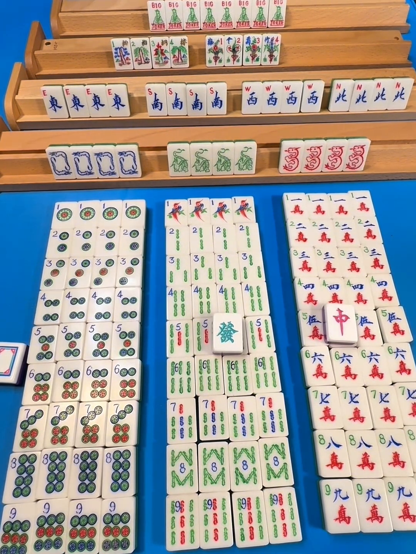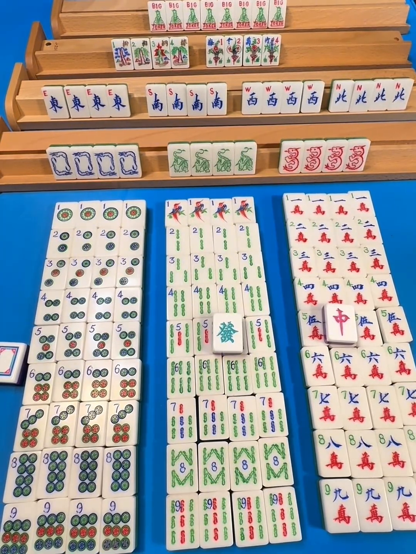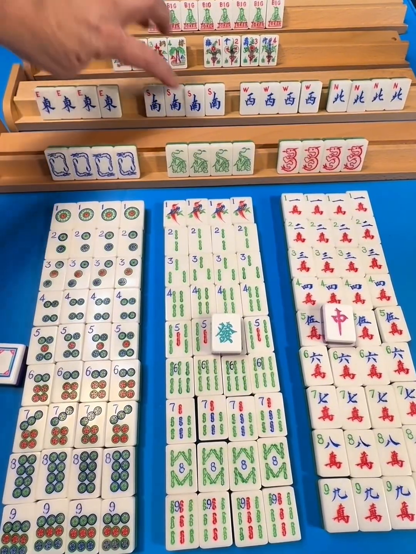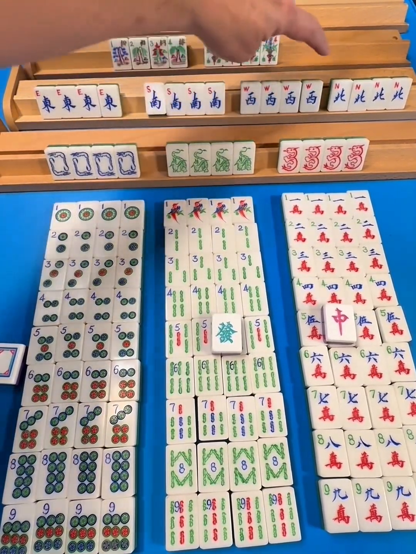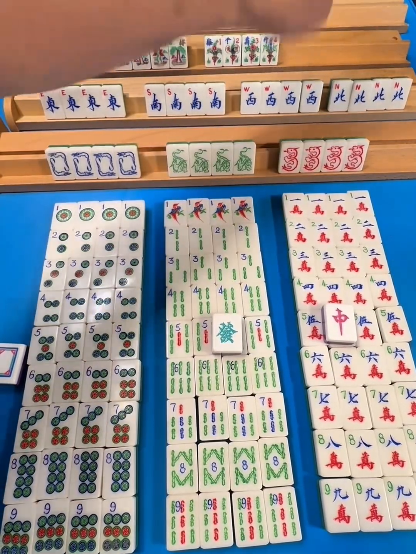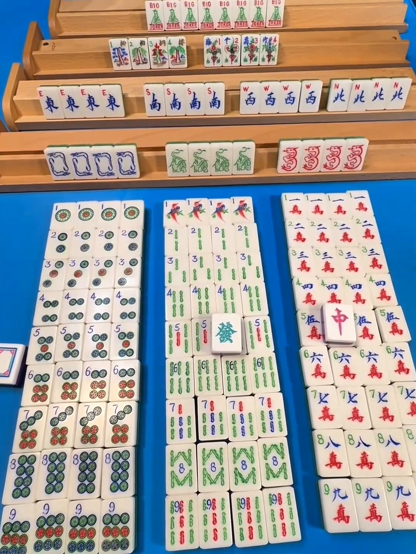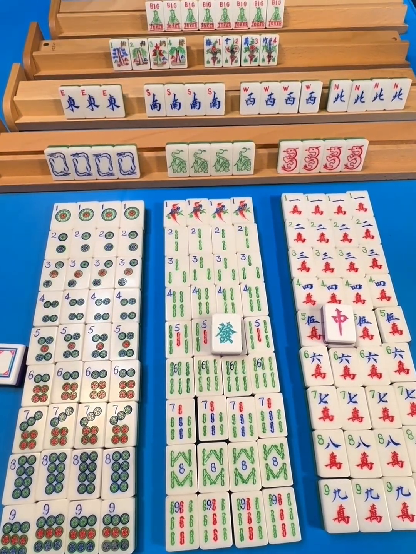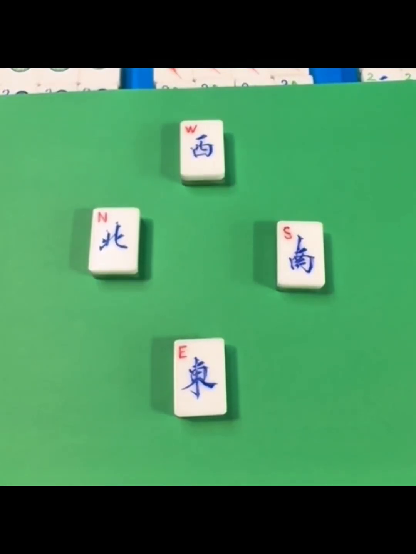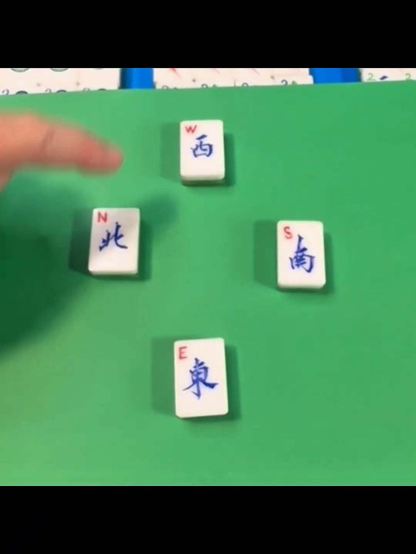And then we're going to move up one slot and we're going to look at the winds. These are called the wind tiles. So you have the east wind, the south wind, the west wind, the north wind. One way to remember that is eat soup with nuts. And the reason why I like that too is it helps you identify where you sit. So we have eat soup with nuts.